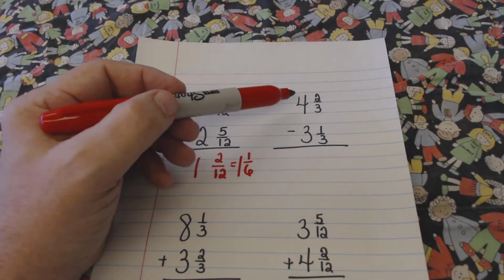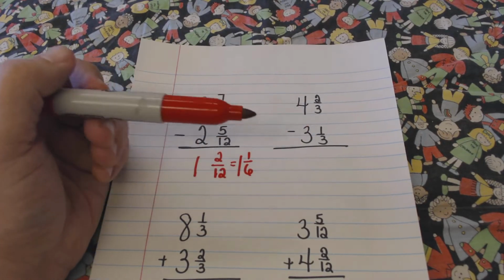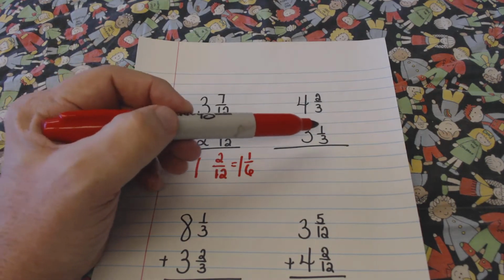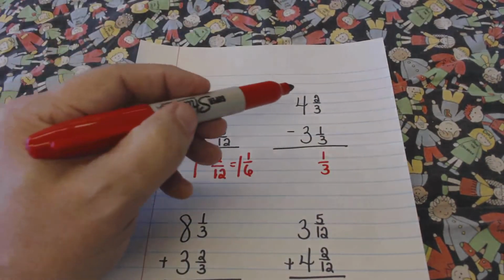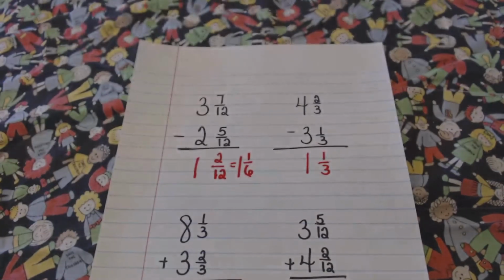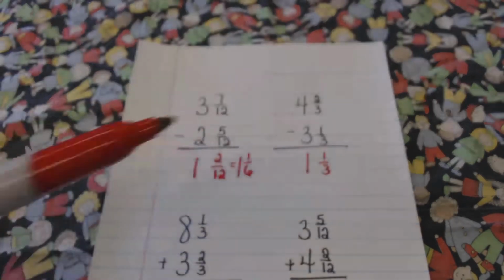Let's look at this one over here. We have 4 2/3 minus 3 1/3. We do the fractions first. 2/3 minus 1/3 is 1/3. 4 minus 3 is 1. So 4 2/3 minus 3 1/3 equals 1 1/3.